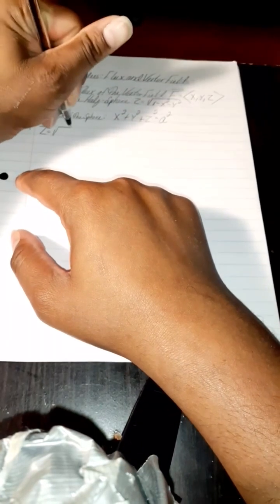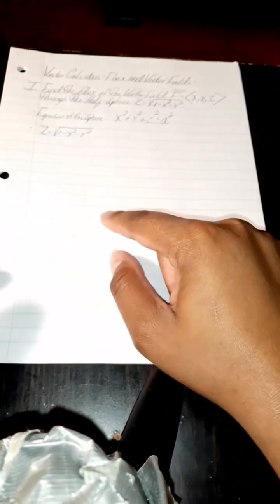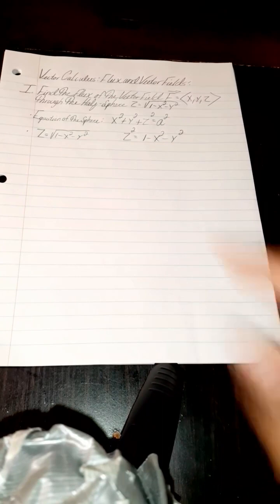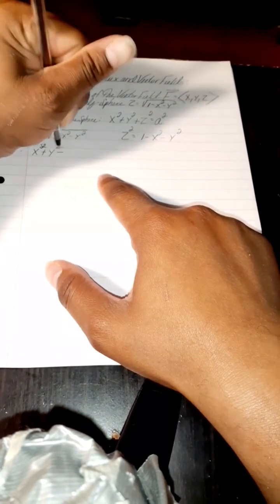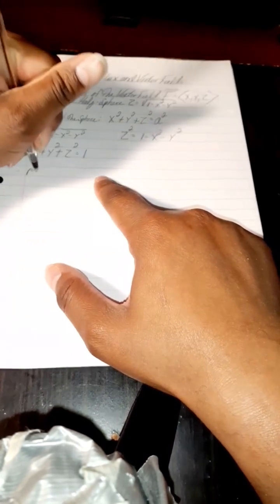In our particular circumstance, we're given z equal to the square root of 1 minus x squared minus y squared. So I'm going to square both sides of this equation. If I square this square root, I just get what's under it, so z squared is equal to 1 minus x squared minus y squared. The next thing I'm going to do is add x squared plus y squared to both sides. Then I'll get x squared plus y squared plus z squared equal to 1, which means that my sphere here will have a radius of 1.